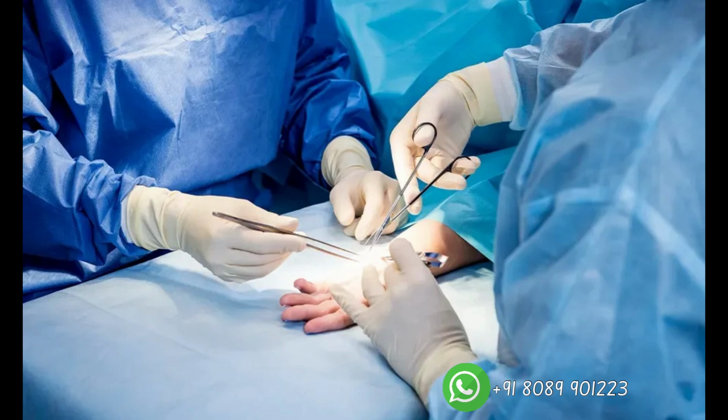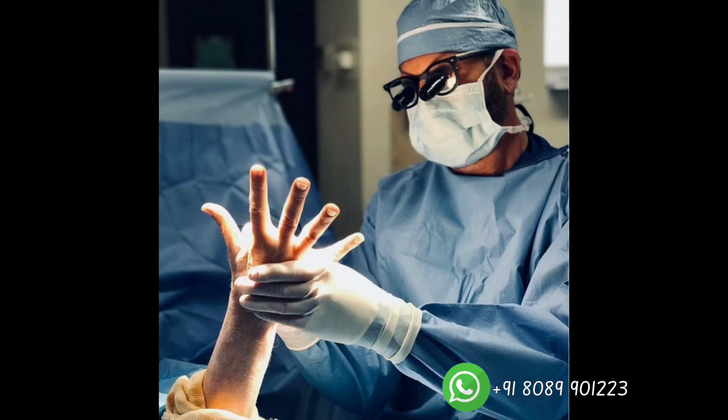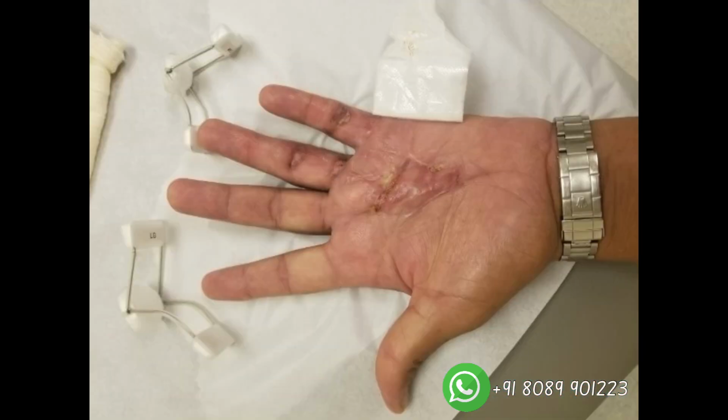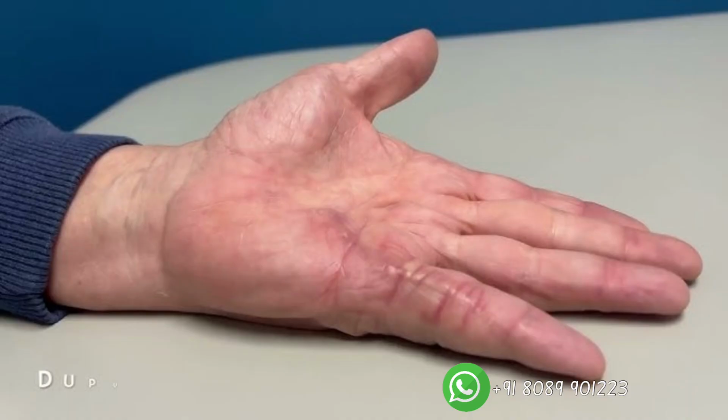Treatment options for Dupuytren's contracture vary based on the severity of the condition. For early stages, conservative management like stretching exercises, hand therapy, and splinting may help maintain flexibility. However, conservative treatments are unlikely to stop the disease's progression.